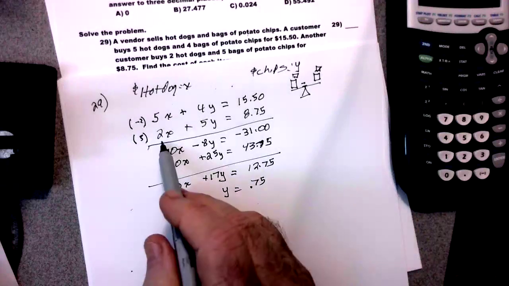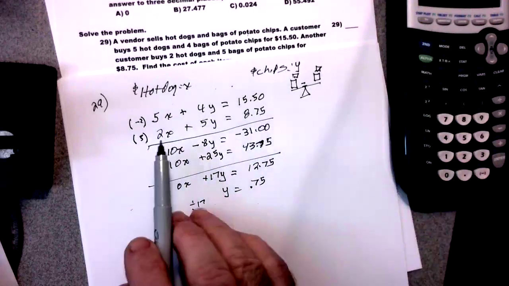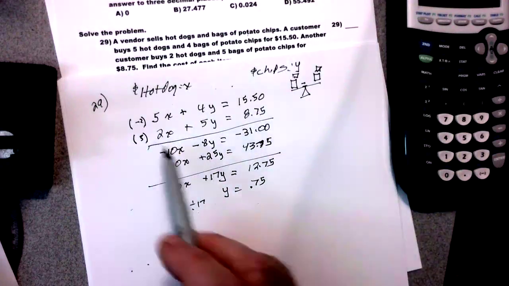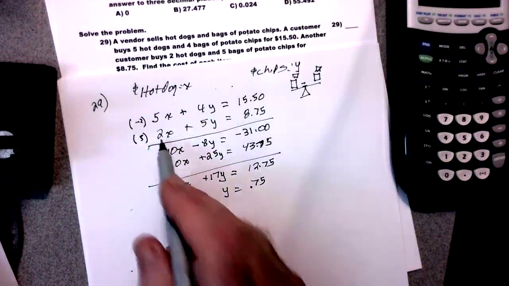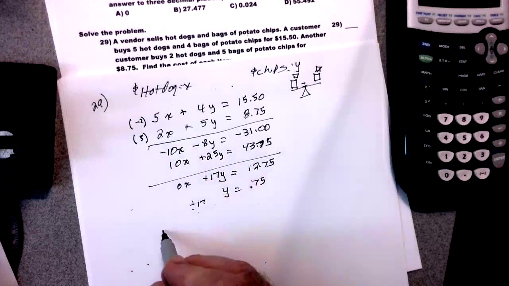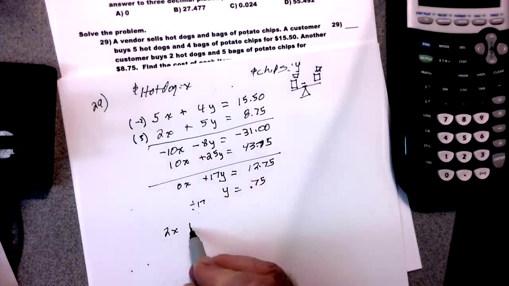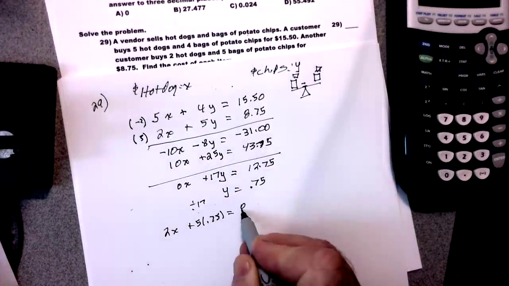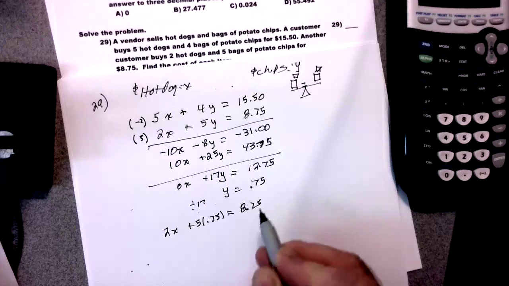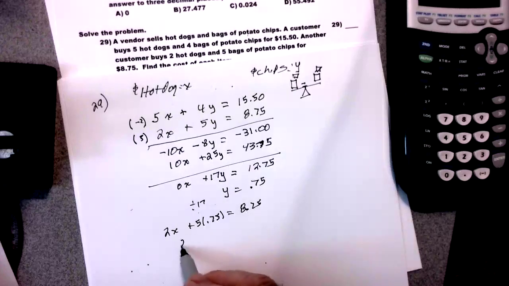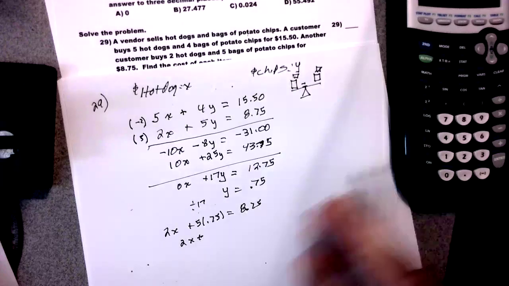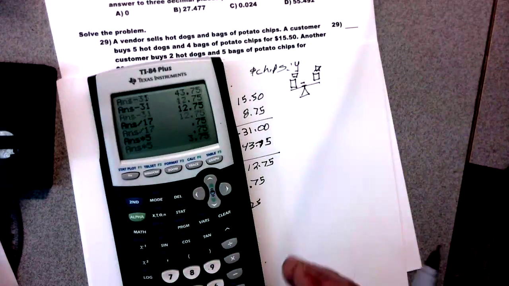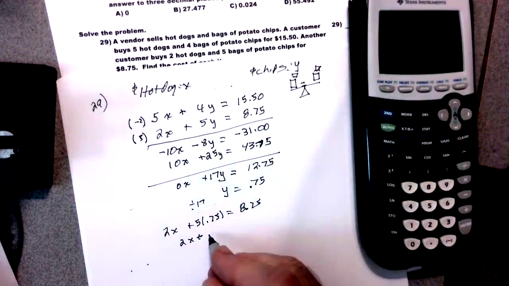Well, let's take arbitrarily now the second equation. I could have taken the first one, but I'm just going to take the second one. And I'm going to say, well, let's solve for x. So I'm going to say the original equation now. I'm going to say 2 times x plus 5 times 0.75 equals 8.75, and 2x plus 5 times 0.75 is 3.75.